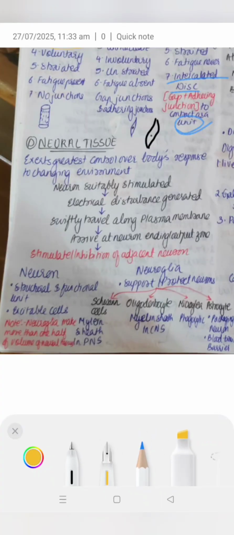Lastly, we have the neural tissue, which exerts the greatest control, because everything happens from the brain. So the greatest control over the body's response to a changing environment. When the neuron is suitably stimulated, an electrical disturbance is generated which swiftly travels along the plasma membrane and arrives at the neuron ending output zone, where it stimulates or inhibits the adjacent neuron.